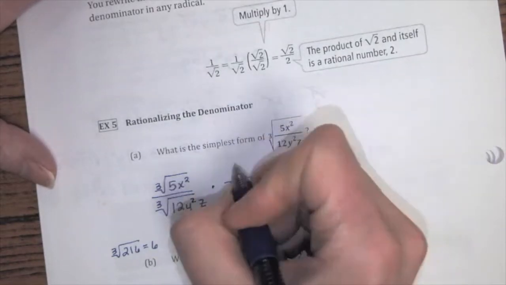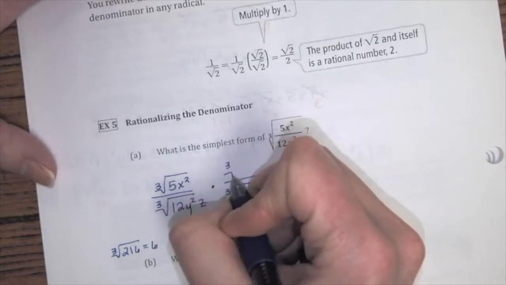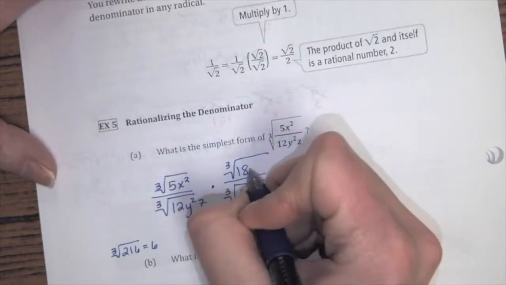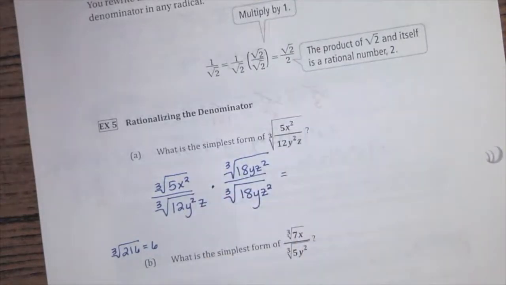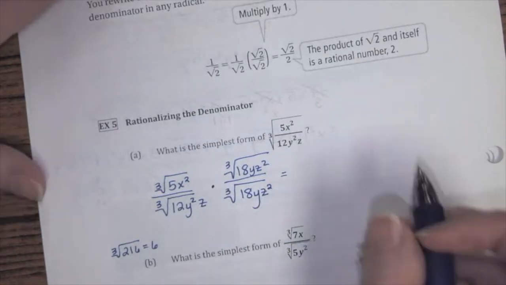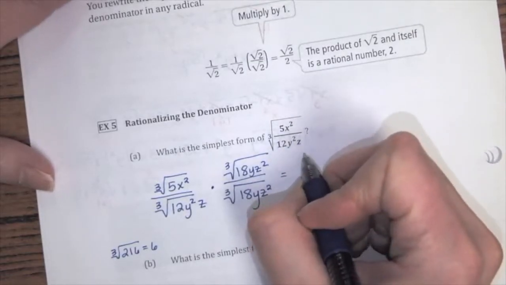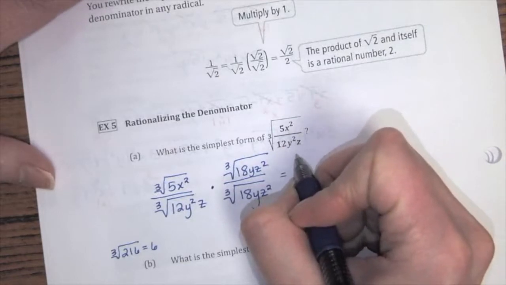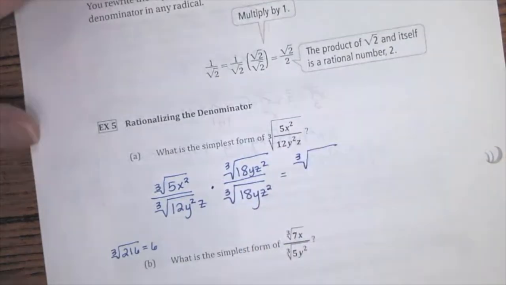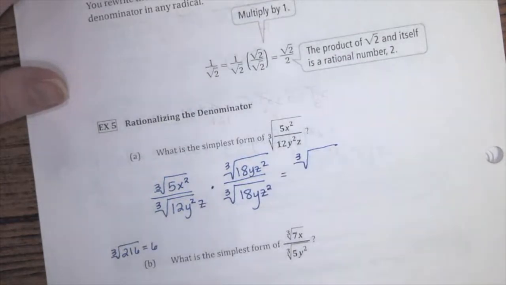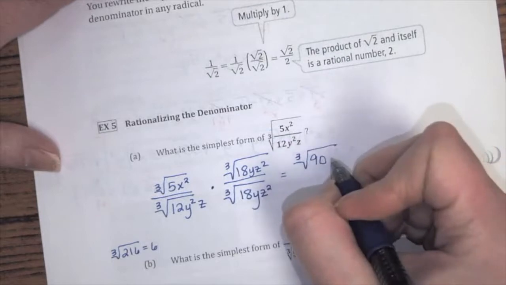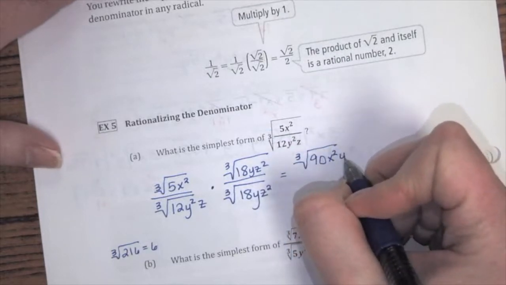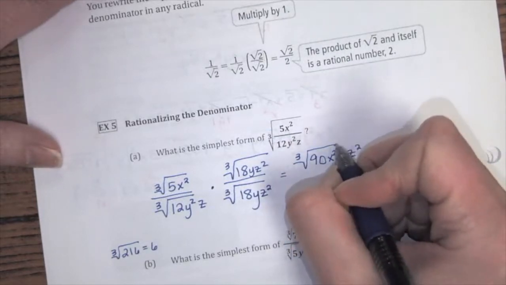Put that same thing on top. The bottom, when you put this together, is going to simplify completely. That's the whole goal. The numerator could be a mess. You never know. So the numerator is the cube root of 18 times 5 gives us 90. And then I've got x squared, y, z squared.